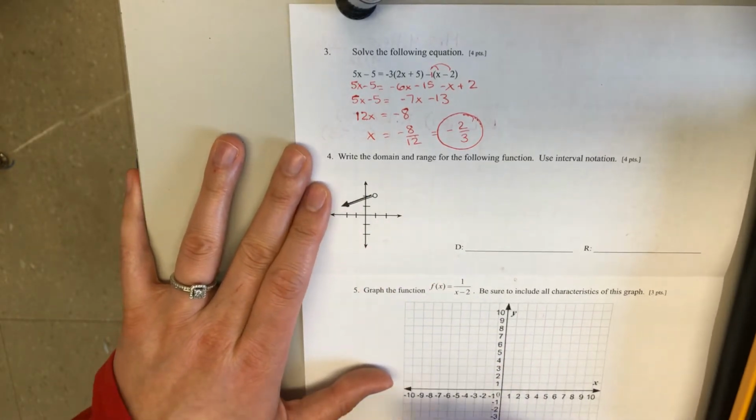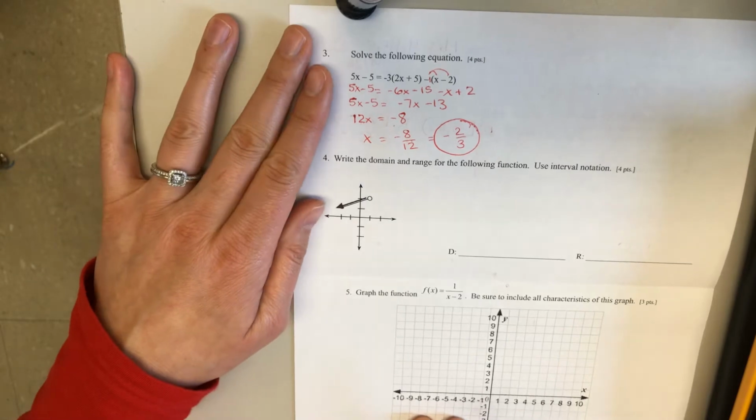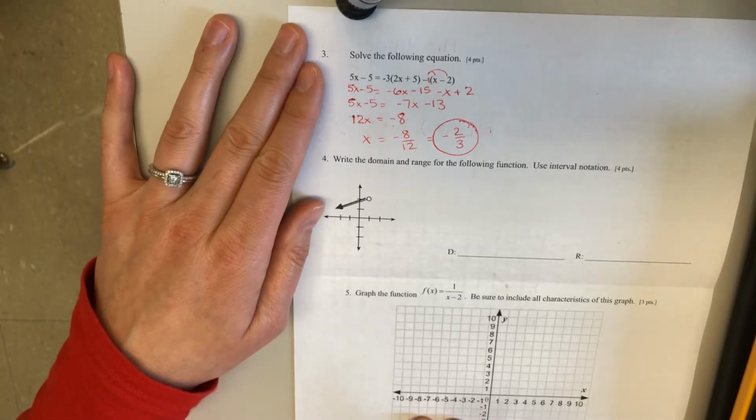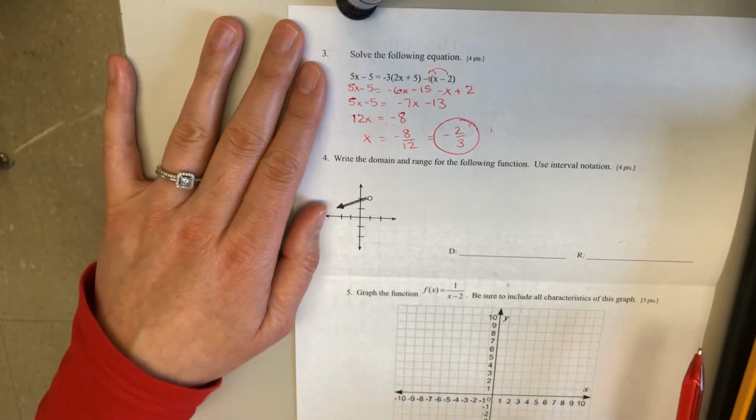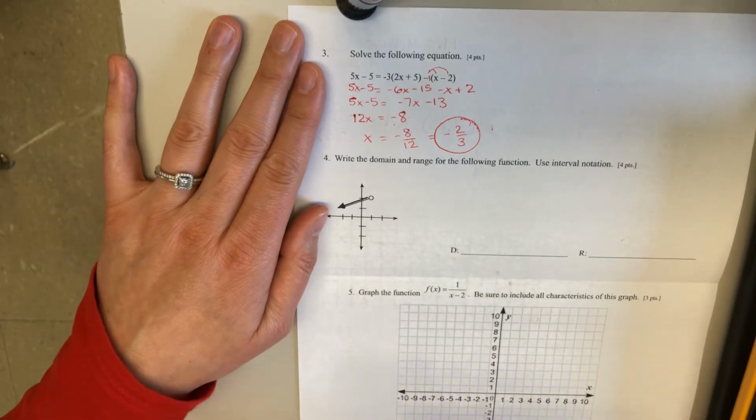And really, guys, if you're not getting this 4 out of 4, you need to come see me. Okay, we got to get this right. We're going to be using this all year long, and you'll use it next year in pre-calculus.